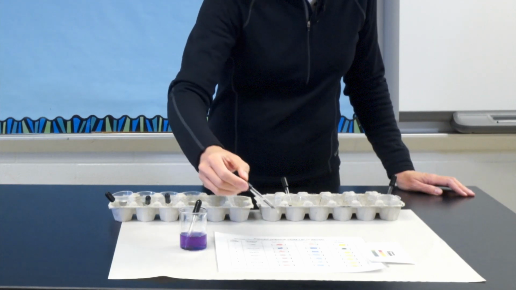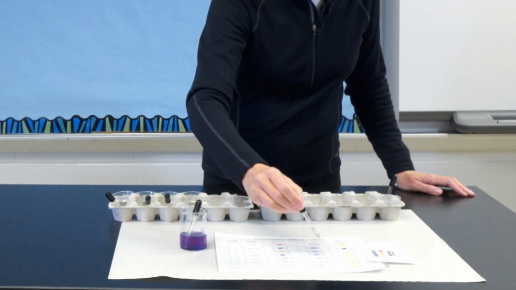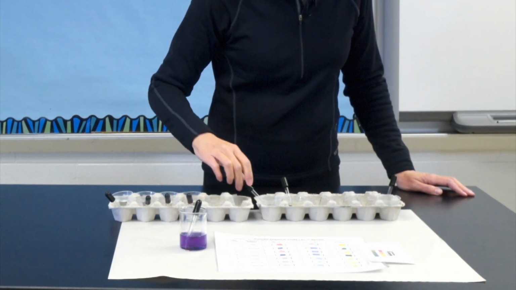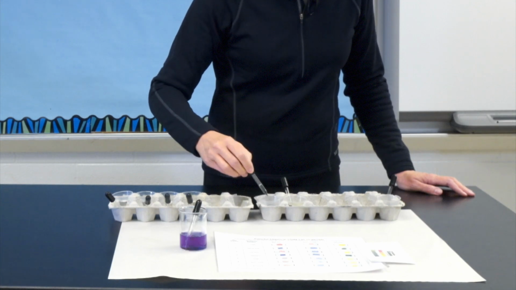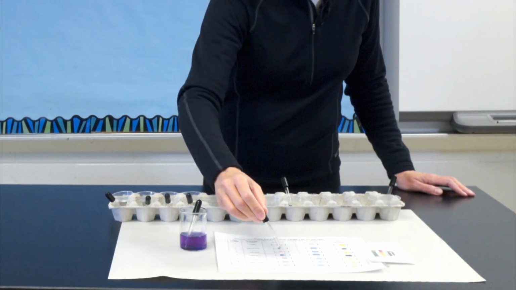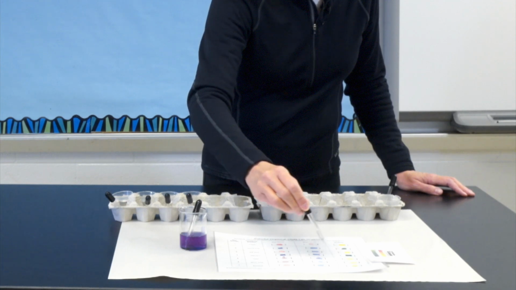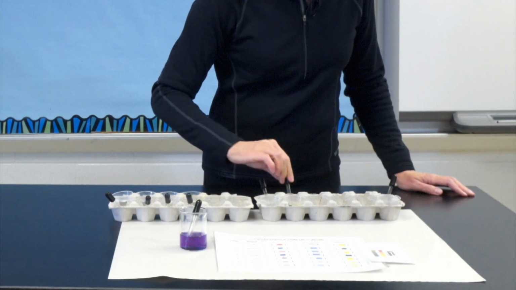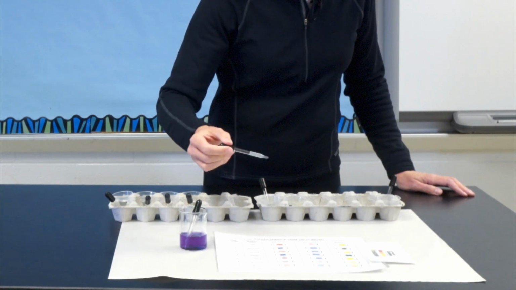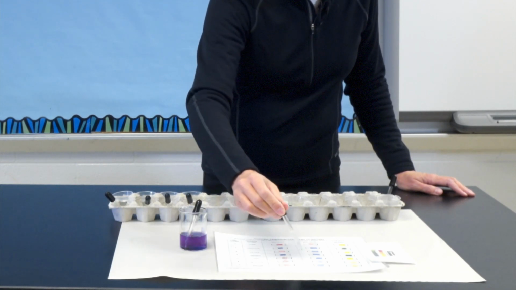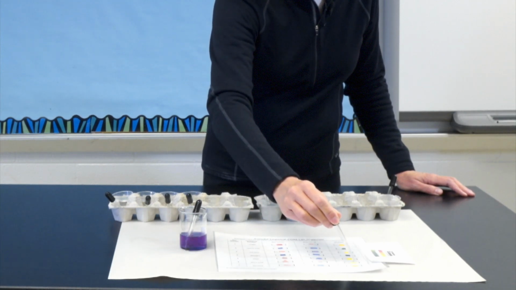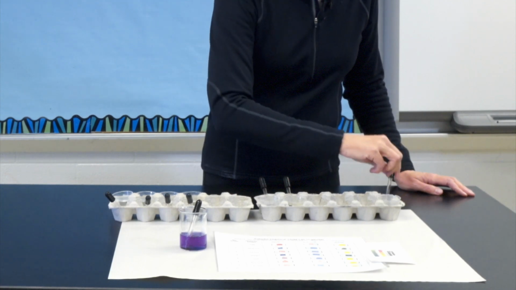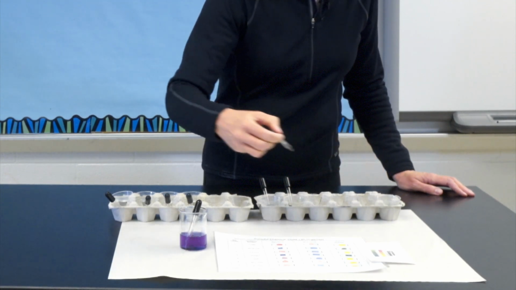Row 4 is detergent. Five, distilled water. And 6, lemon juice. And the final row is ammonia.